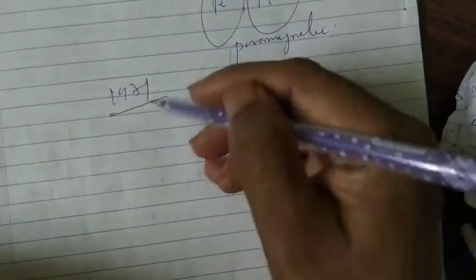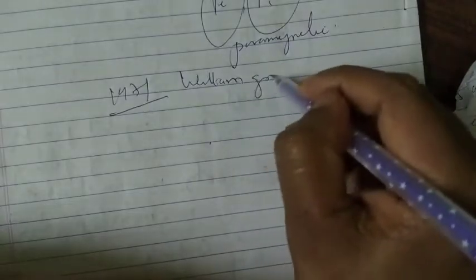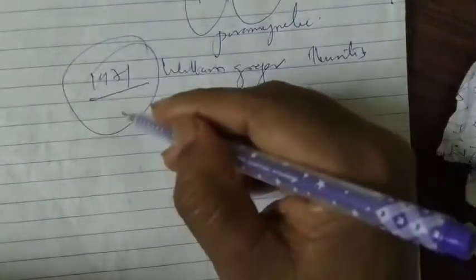And in 1971, William Gregor discovered the ilmenite. He discovered ilmenite in 1971. This is a thing you have to keep in mind.